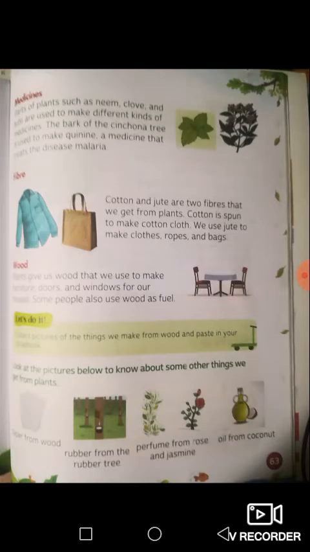And then there's fiber, right? Do you remember what your shirts are made of? Cotton and jute as well. Your clothes are made from cotton and jute. Yes. Cotton and jute are two fibers that we get from plants. Cotton is spun to make cotton cloth. We use jute to make clothes, ropes, and bags. Wood. Plants give us wood that we use to make furniture, doors, and windows for our houses. Some people use wood as fuel, right?